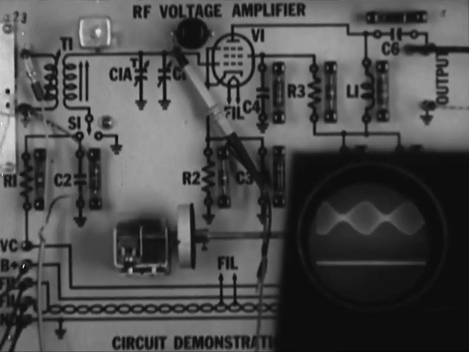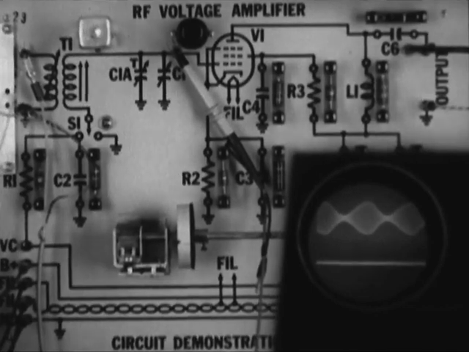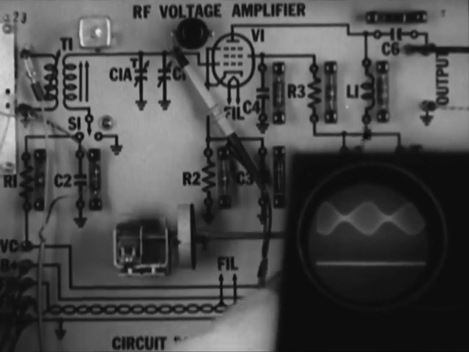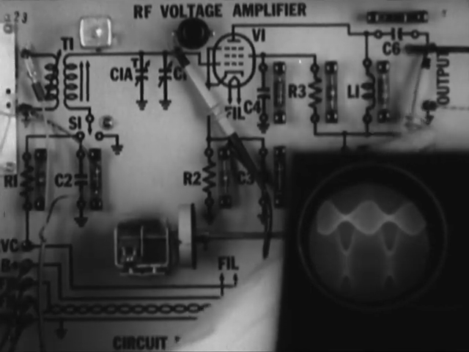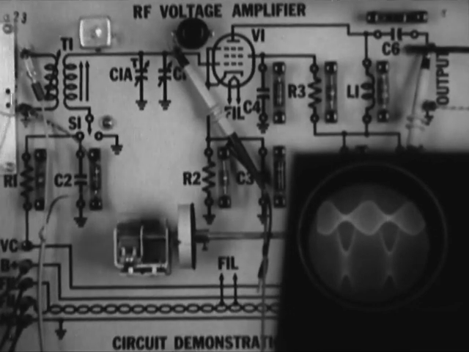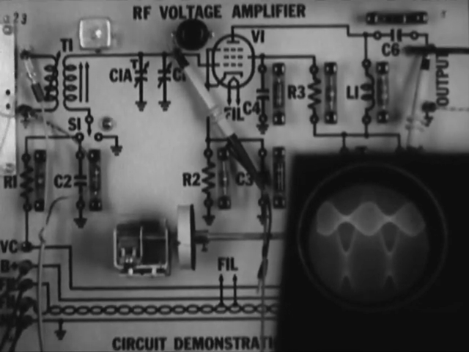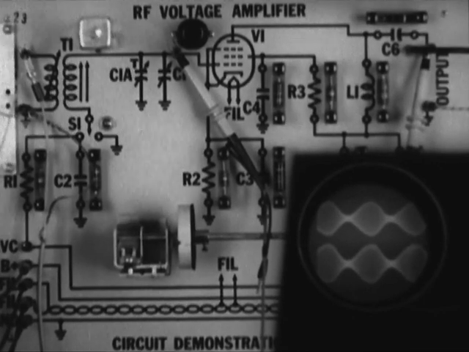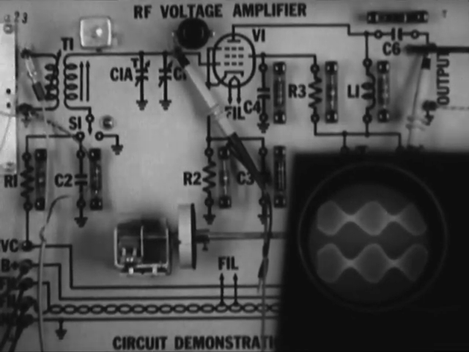With the double beam oscilloscope, we can see the output signal from this stage at the same time. The amplified signal is so much stronger that we must reduce the gain of the oscilloscope to make it fit the screen. The signal has been amplified approximately 5 times.